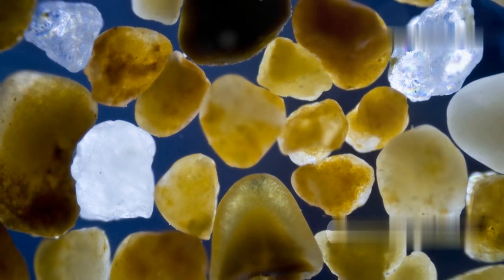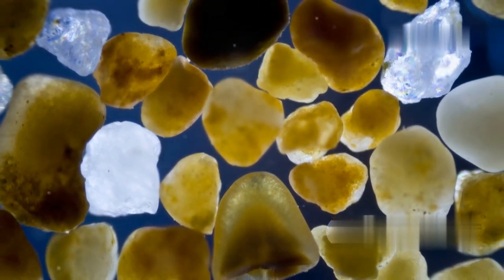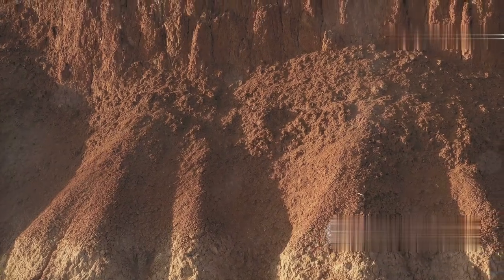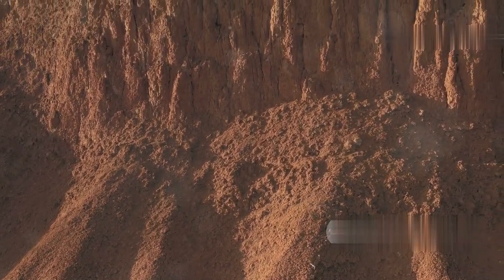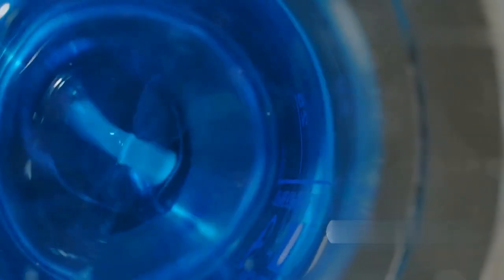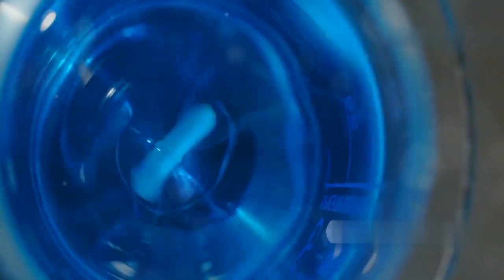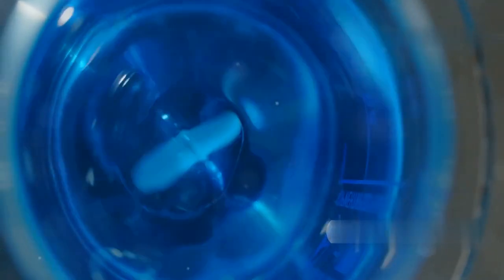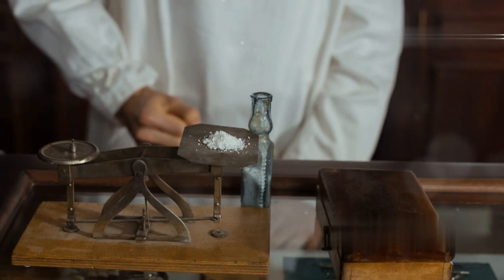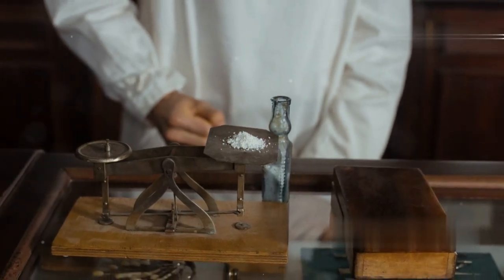To put this number into perspective, imagine you had 6.022 times 10 to the power of 23 grains of sand. That's a mole of sand. It would be enough sand to cover the entire Earth to a depth of several kilometers. Avogadro's constant bridges the gap between the macroscopic world and the microscopic world of atoms and molecules. It allows us to relate the mass of a substance to the number of particles it contains.